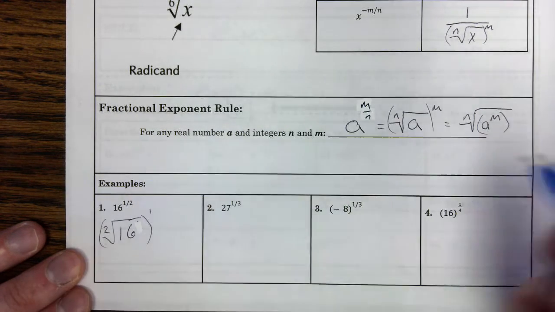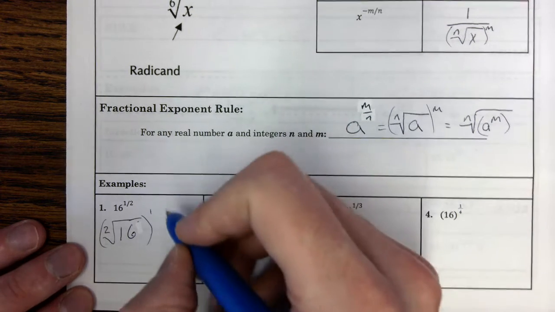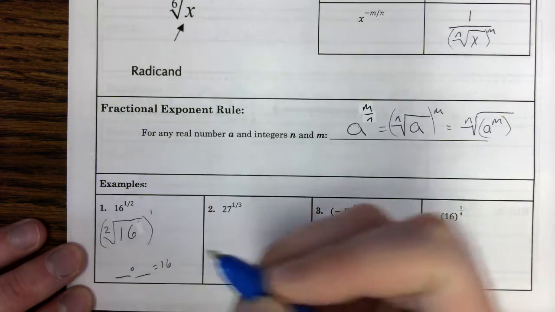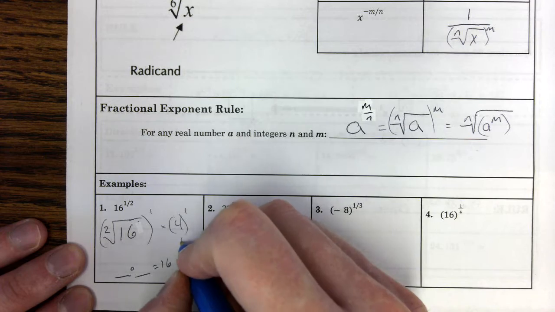Do you know what the square root of 16 is? Well, it means what times itself. It's saying blank times blank equals 16. We know the answer is 4. So this is 4 to the 1 power, which is just 4.